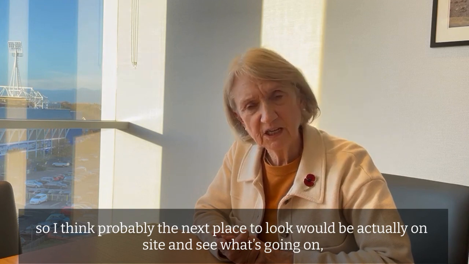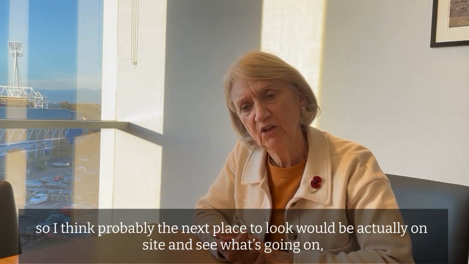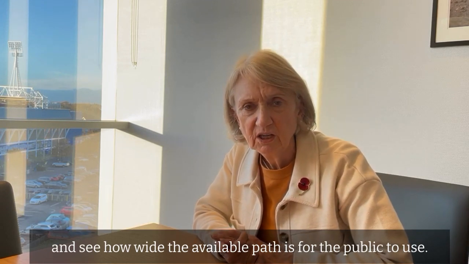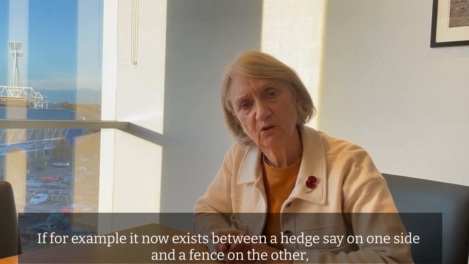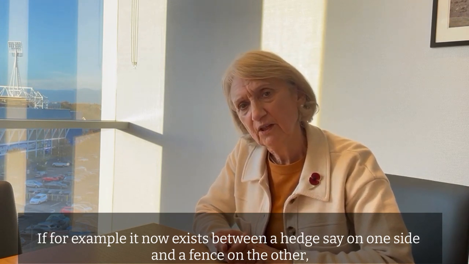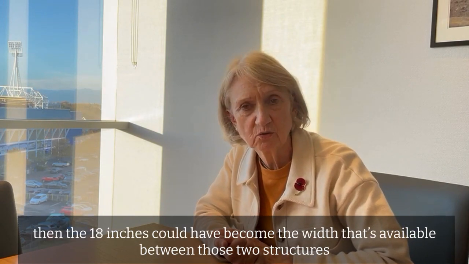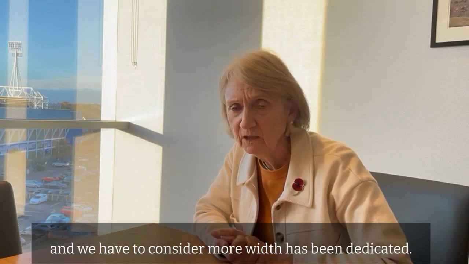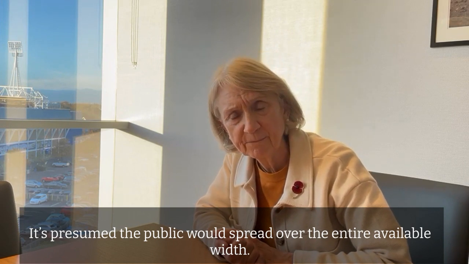So I think that probably the next place to look would be actually on site and see what's going on and see how wide the available path is for the public to use. If, for example, it now exists between a hedge, say, on one side and a fence on the other, then the 18 inches could have become the width that's available between those two structures, and we have to consider more width has been dedicated. It's presumed the public would spread over the entire available width.